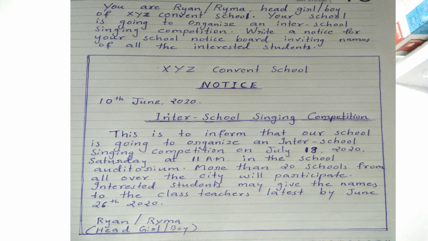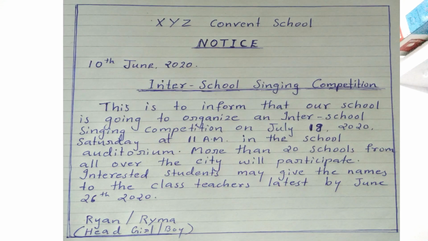First I have given the issuing authority, that is XYZ convent school. According to this question only this answer is given. Then I left one line and gave the next point, that is notice. You can leave one line and give, because it looks nice, neat and clean. So I have placed notice in all capital letters. Then I left the next line, and afterwards on the left side I have written the date.